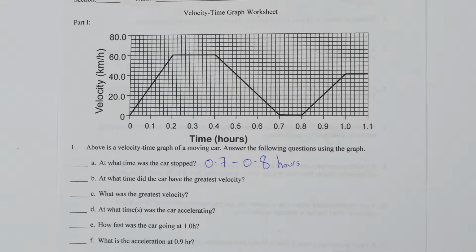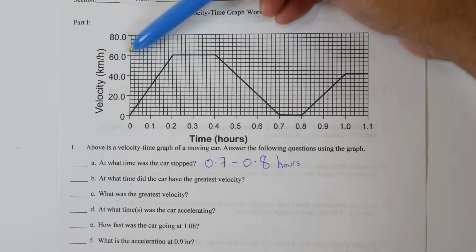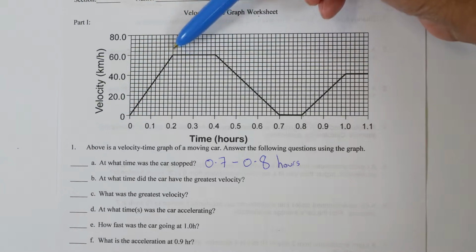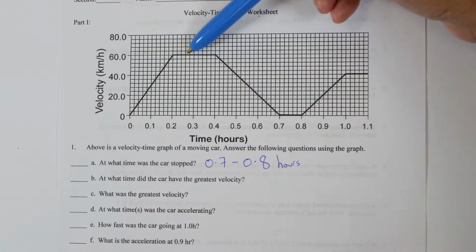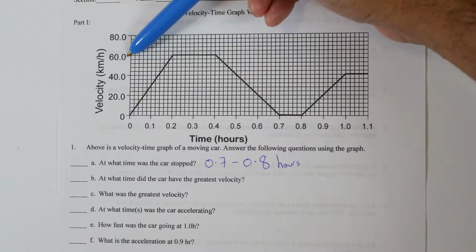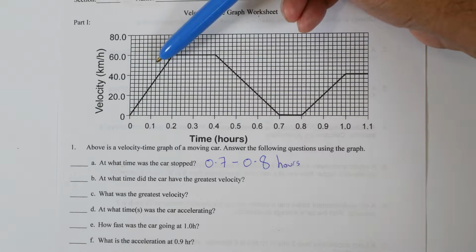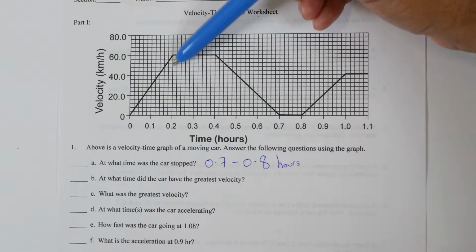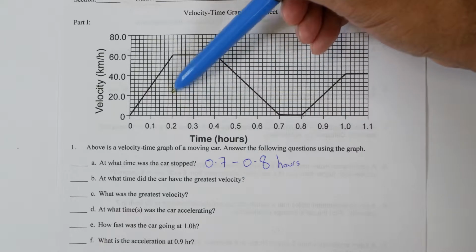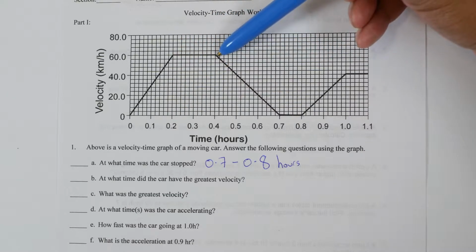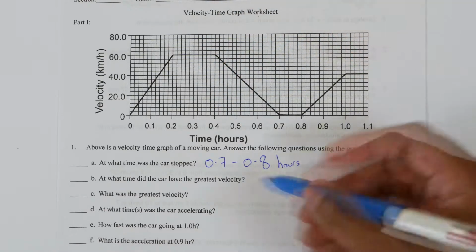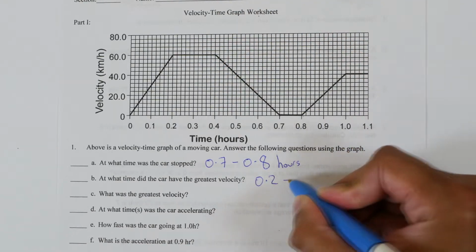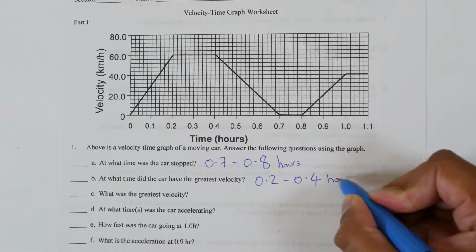At what time did the car have the greatest velocity? So all you've got to do is just see where along this y-axis does the line actually go. And it goes up to here. This is the highest point. And you just go across and it reads 60 kilometers per hour, but it's not saying what was the highest velocity, it's saying at what time. So we have a look down here, and it's from between 0.2 hours all the way to 0.4 hours. So that's what I'm going to write here. So 0.2 to 0.4 hours.